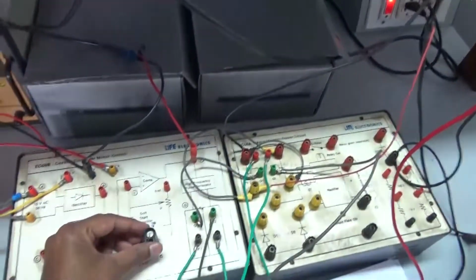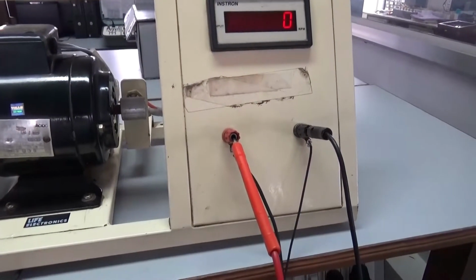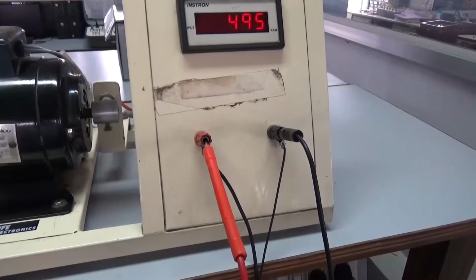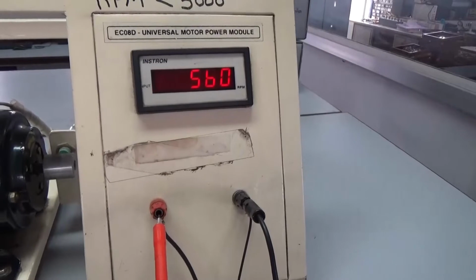Now let me increase the firing angle and ensure that the minimum speed is obtained. The minimum speed is showing around 560 rpm.